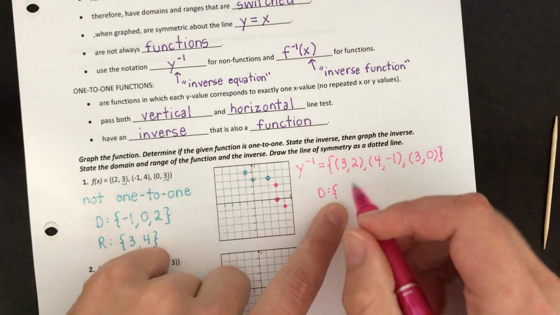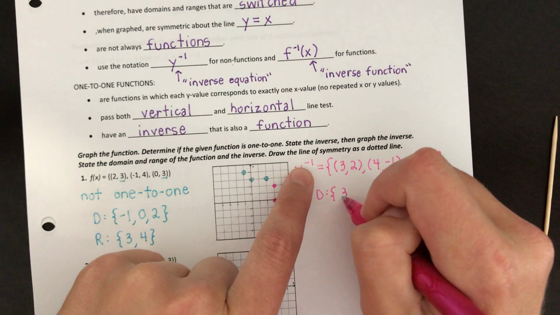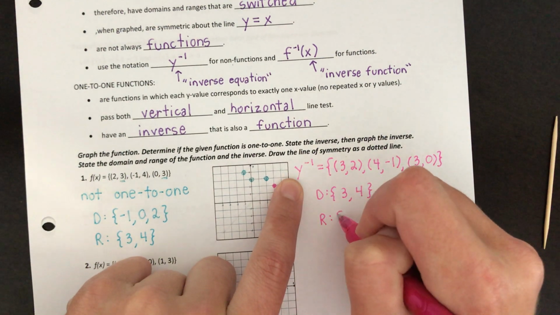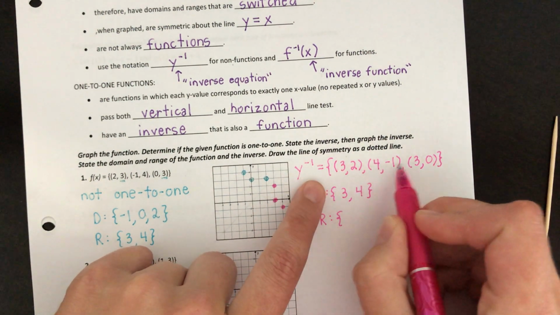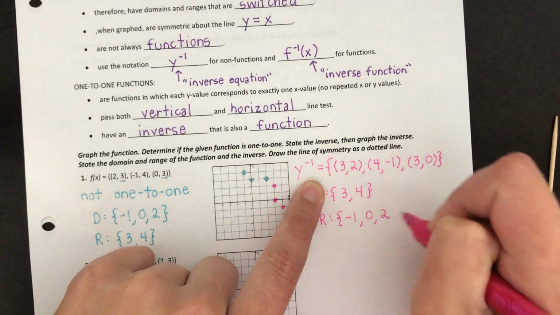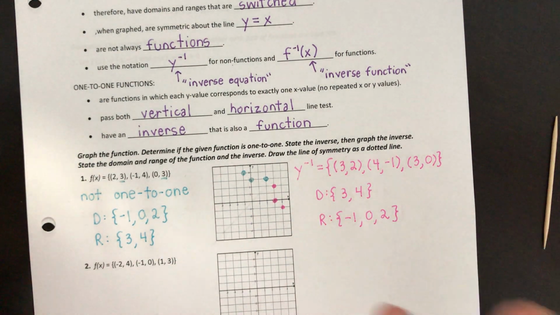So for my inverse, the domain, looking at my x values, they're 3 and 4. So I'm going to write 3 and 4. And then for the range, I've got 2, -1, and 0. And again, I need to do -1, 0, and 2 and make sure my values are in least to greatest order.